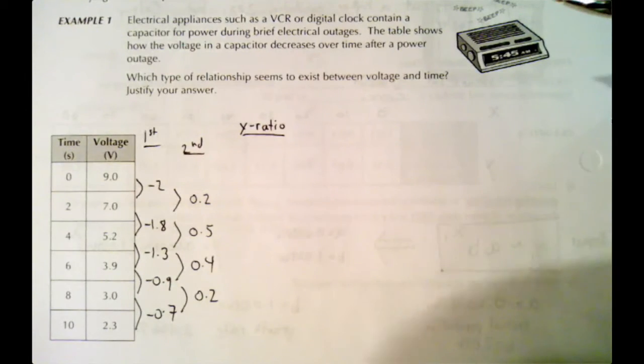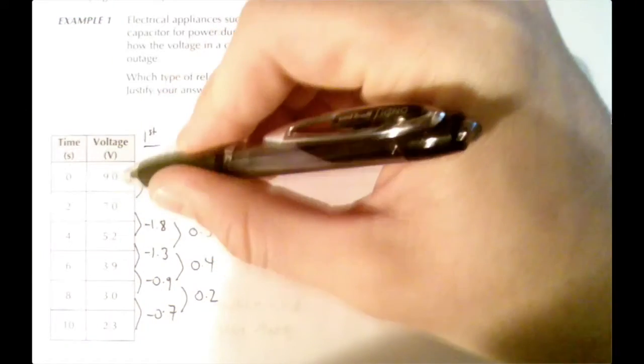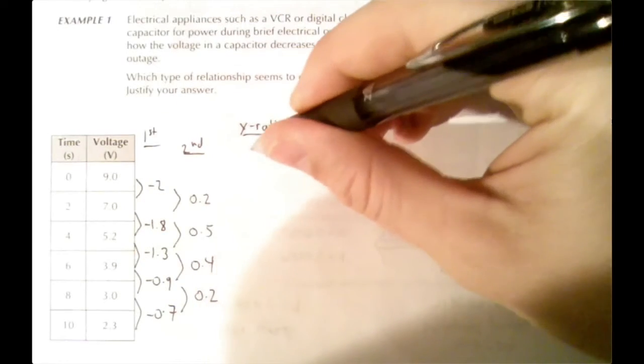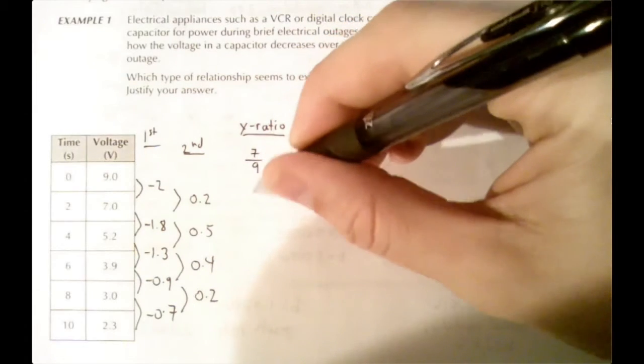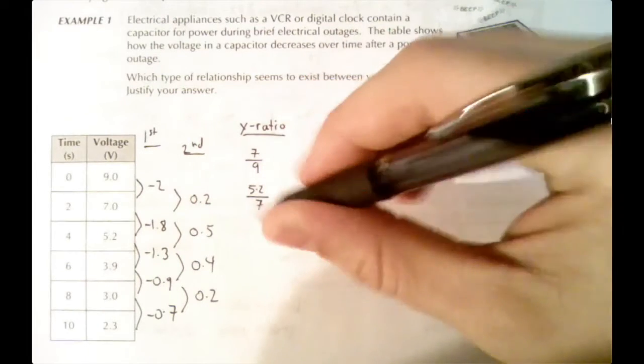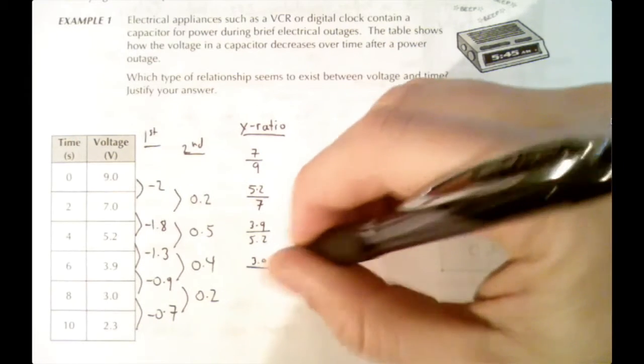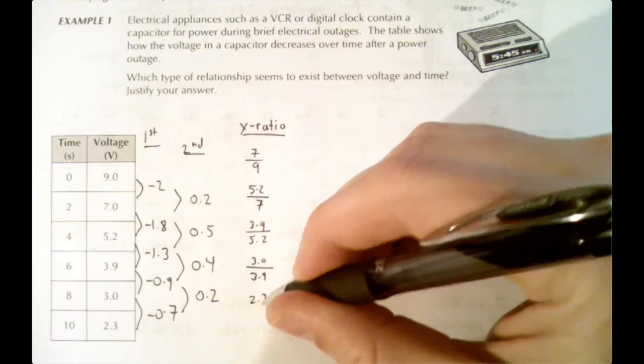So let's look at the Y ratio. Refresher, how do we do Y ratio? We divide consecutive Y values. So 7 divided by 9, and then we're going to do 5.2 divided by 7, then 3.9 divided by 5.2, then 3.0 divided by 3.9, and then 2.3 divided by 3.0.